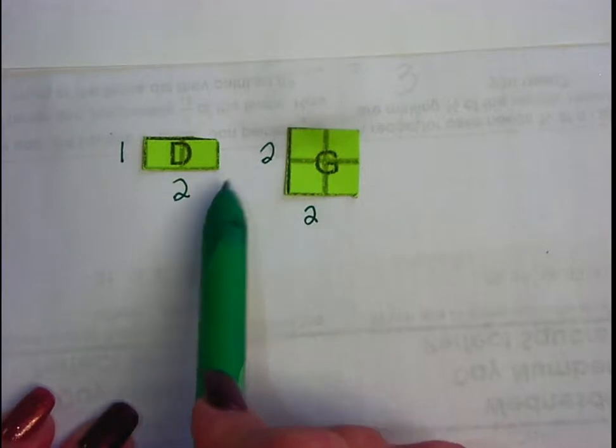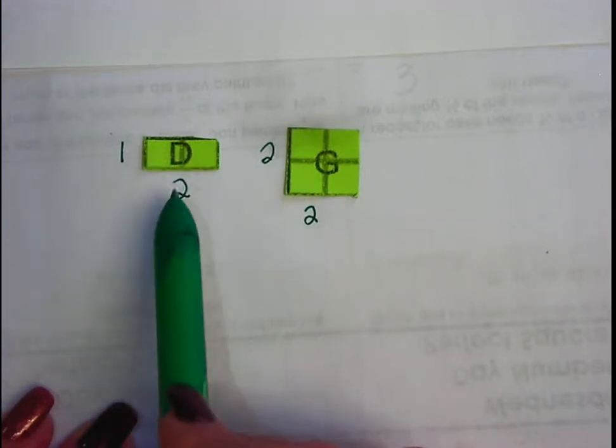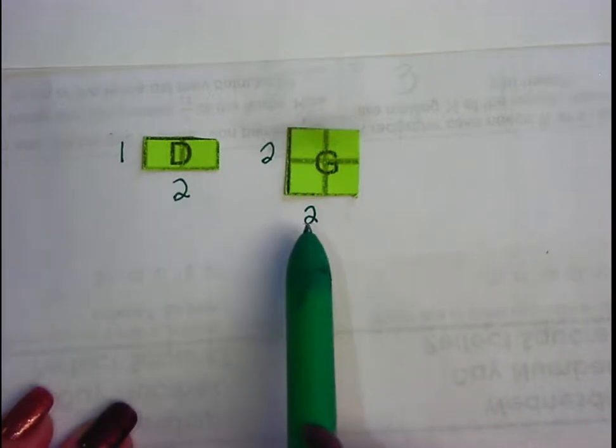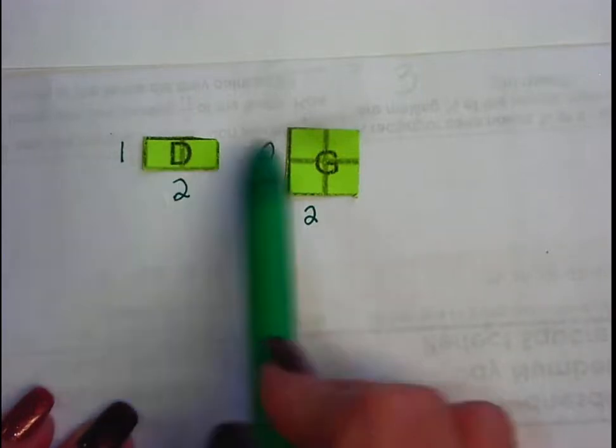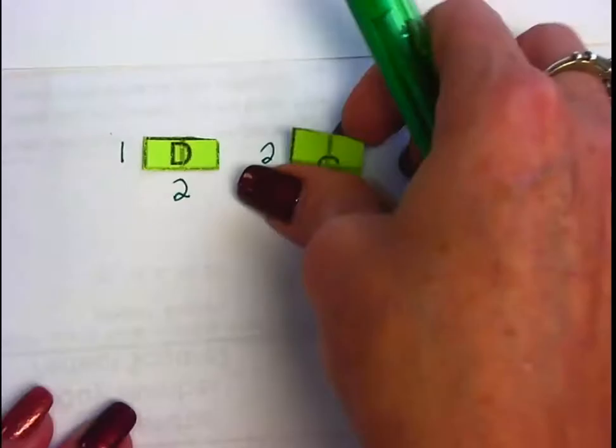And if I take the long side of D, what am I doing to 2? What's the relationship between 2 and 2? It's a times what relationship? 1. So this is a times 2, and that's a times 1. So could they be similar? No. So let's find a different one.